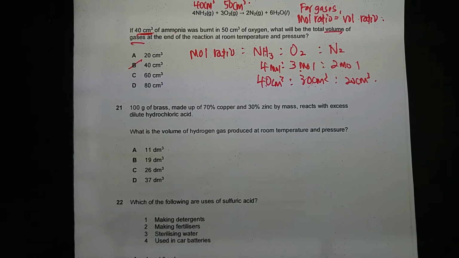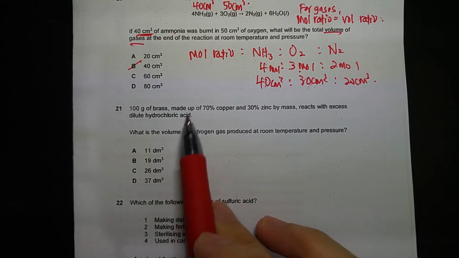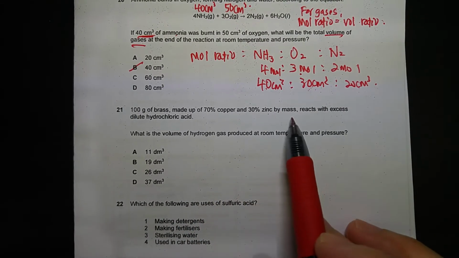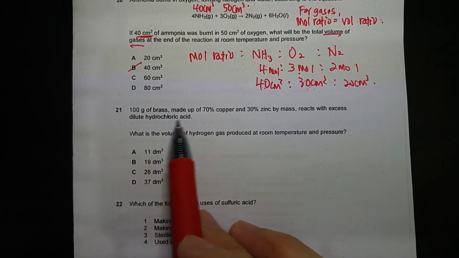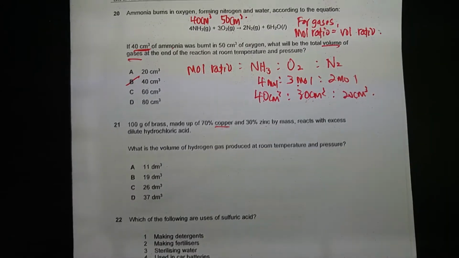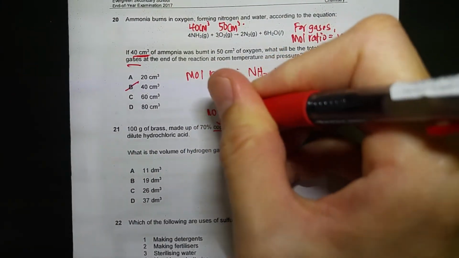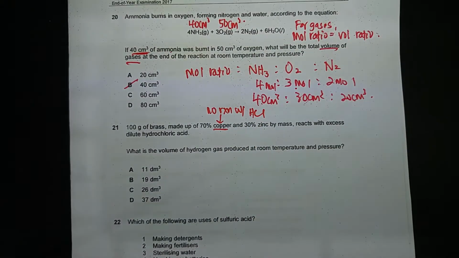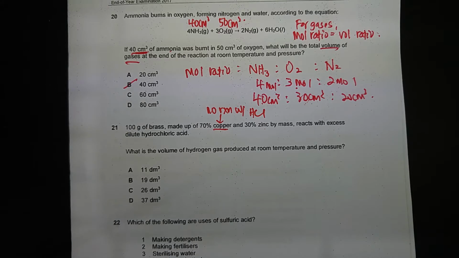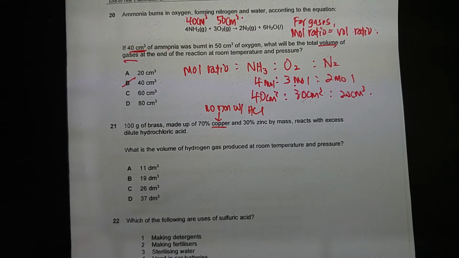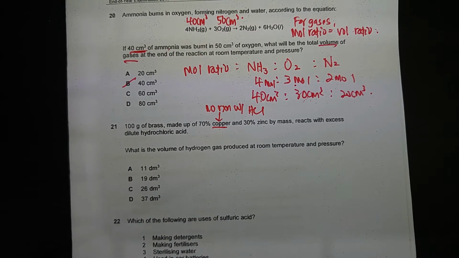Number 21. 100 gram of brass made up of 70% copper, 30% zinc by mass reacts with excess dilute hydrochloric acid. Now, you need to know that copper has no reaction with acid. Okay, copper doesn't react with acid. Which chapter? Metals chapter, chapter 14. Does zinc react with acid? Yes, zinc does react with acid, but copper, silver, gold don't react with acid.